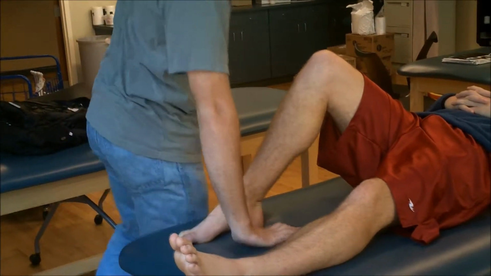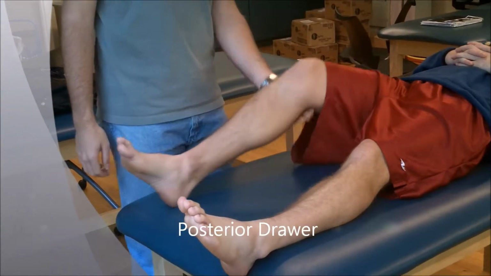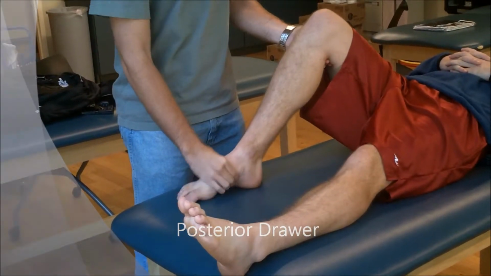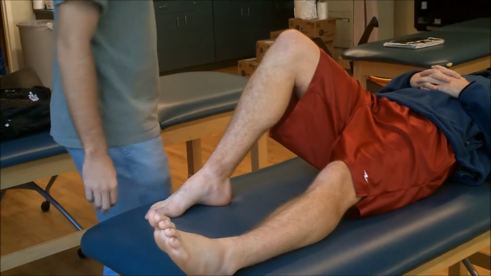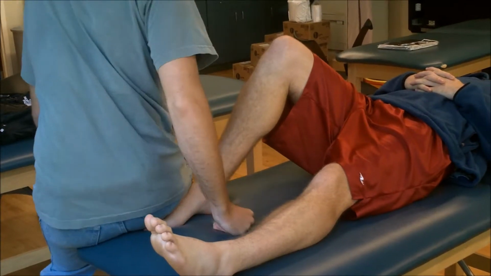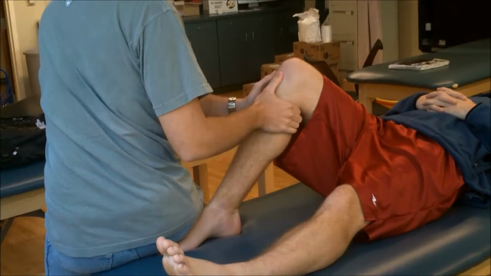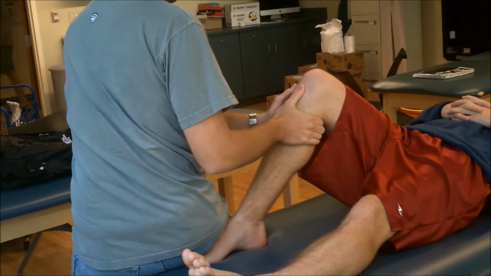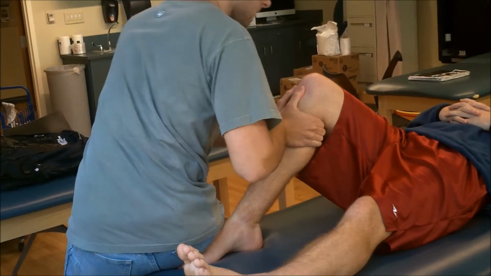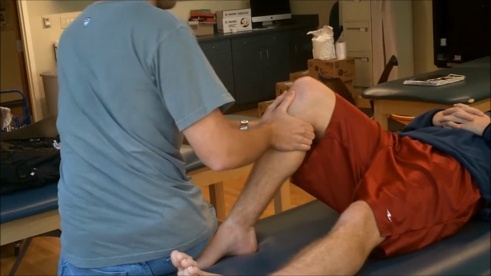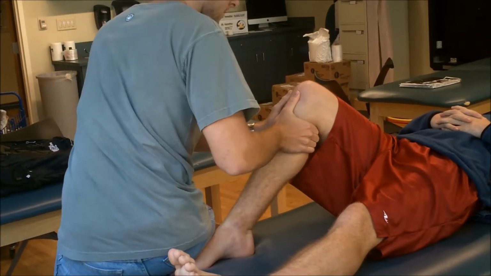ACL. The subject lies supine with the test hip flexed to 45 degrees, knee flexed to 90 degrees, and foot in neutral position. The examiner sits on the subject's foot with both hands behind the subject's proximal tibia and thumbs on the tibial plateau. Apply a posterior force to the proximal tibia. Increased posterior tibial displacement as compared to the uninvolved side is indicative of a partial or complete tear in the PCL.